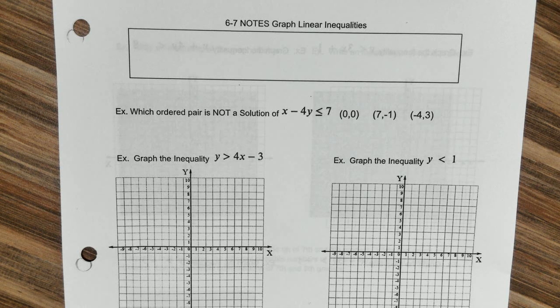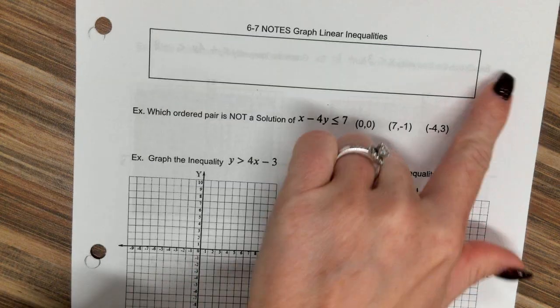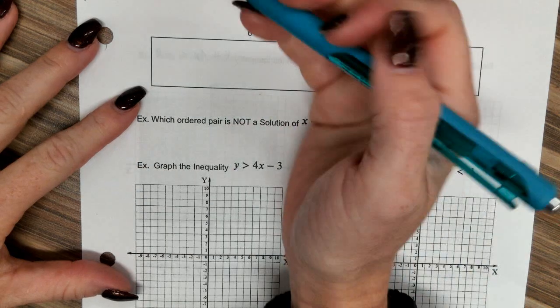We are going to learn how to graph linear inequalities. Okay? So, we've already learned how to graph linear equations, and we've already learned how to solve inequalities. So now we're going to just make sure we know how to graph inequalities. So at the top of your page, if you would separate this into 4 sections by drawing 3 lines.